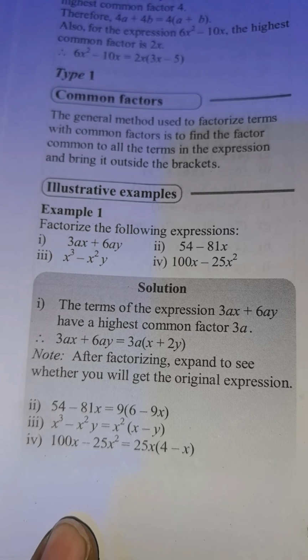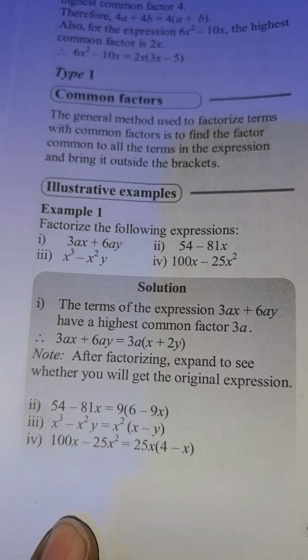So basically, we have covered factorization of algebraic expressions on common factors.